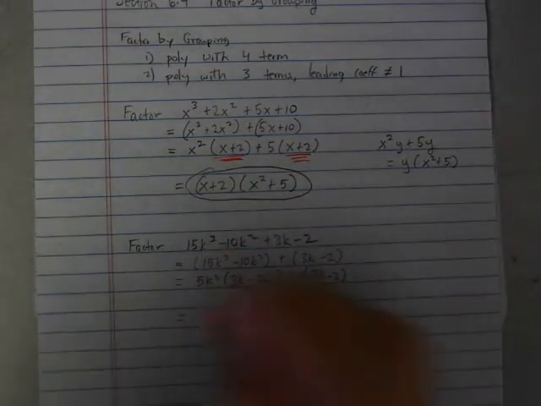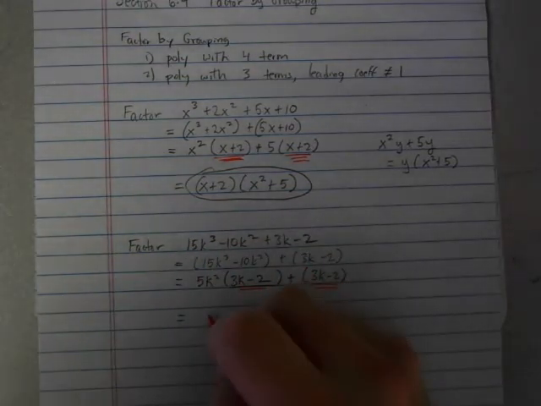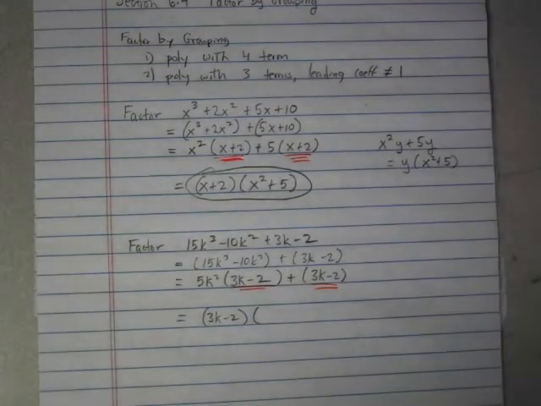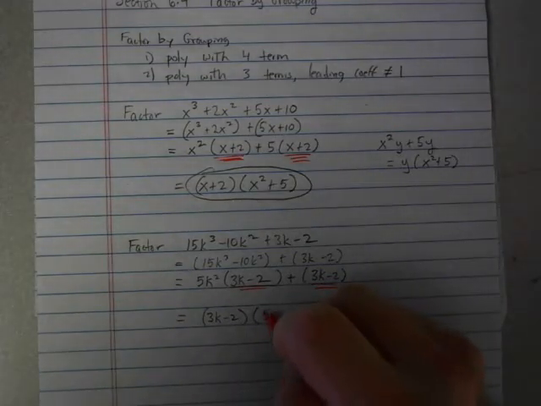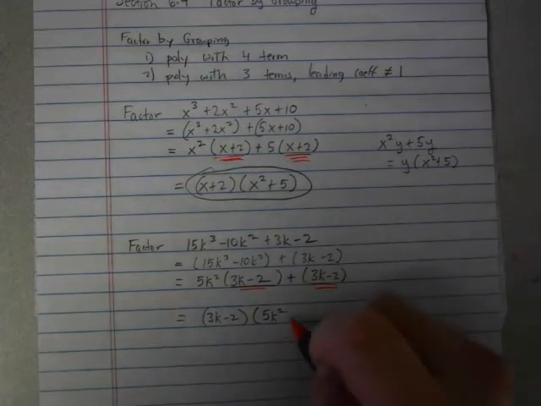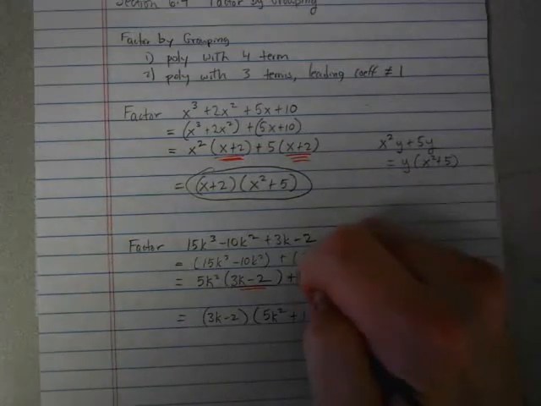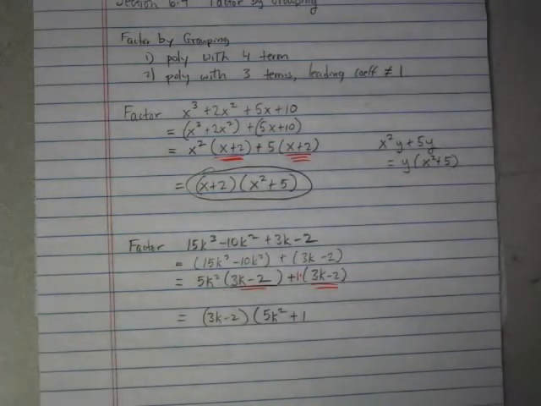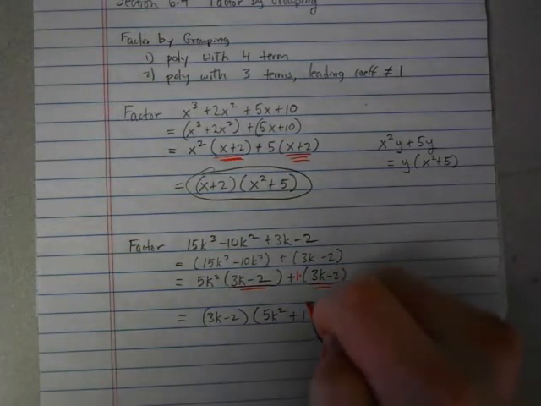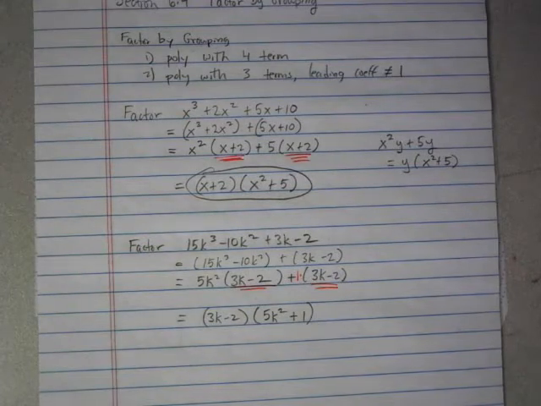Alright, so I write down my parentheses, 3k minus 2, and then I write down what's left over, which is 5k squared plus 1. And you have to remember that there's really a 1 right in front here. When we factored out the entire 3k minus 2, there's a 1 left over right there. That's a very common mistake people will make. They'll forget to write that plus 1 right there.